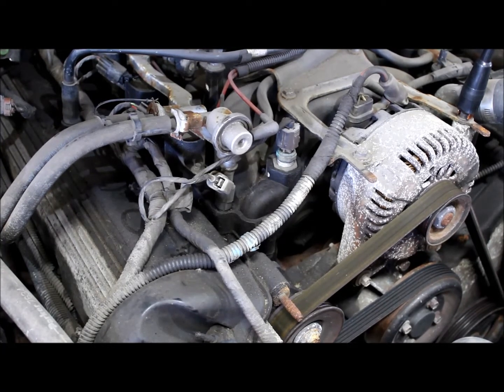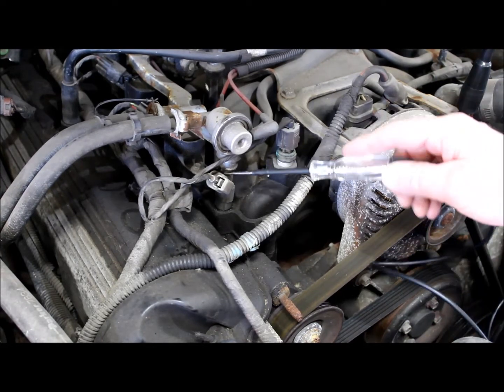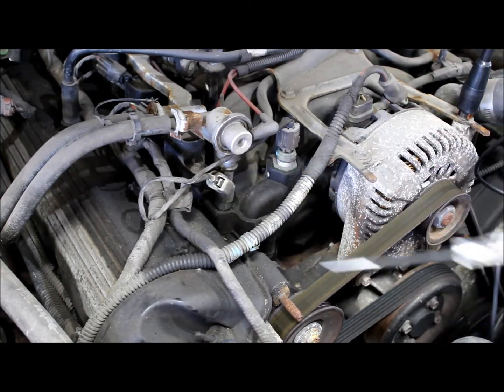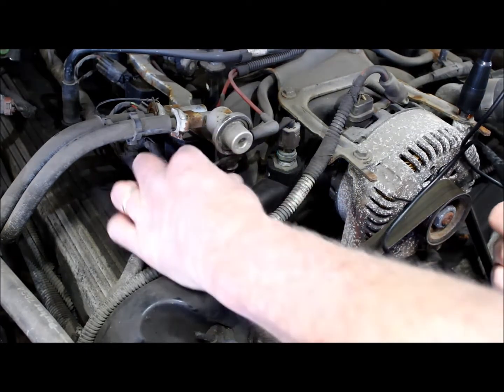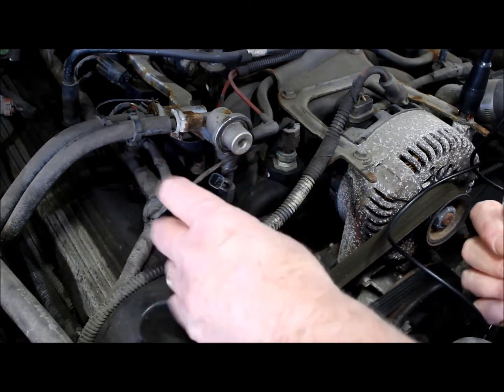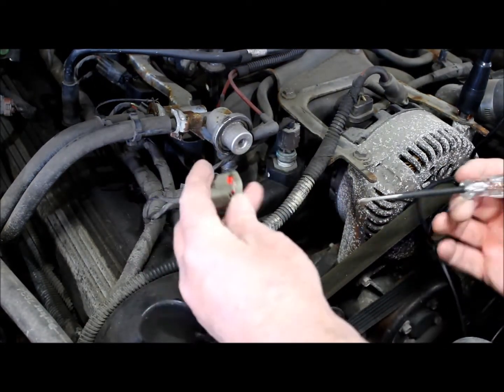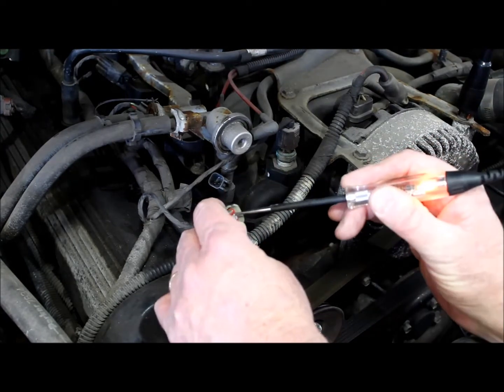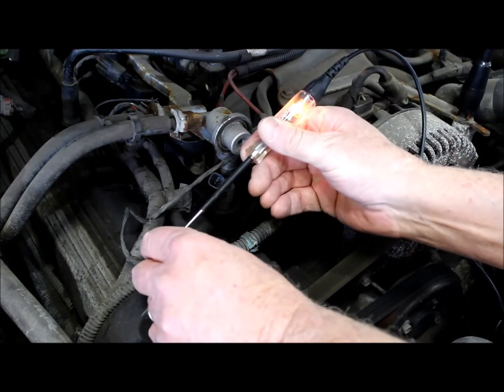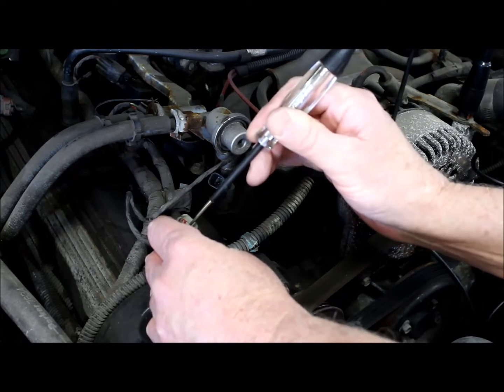I've removed the shield so we can see the fuel injectors on this Crown Vic. Here's the number 1 fuel injector, the electrical connector for it. I'm just going to disconnect that a minute. And there's a red wire and a tan wire. With the key on, see the red wire is hot, and the tan wire is not.